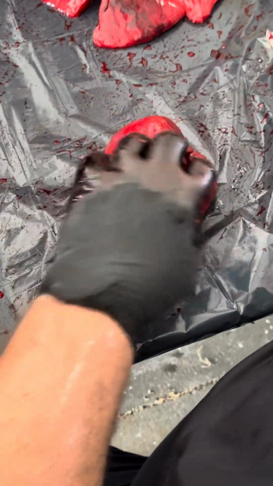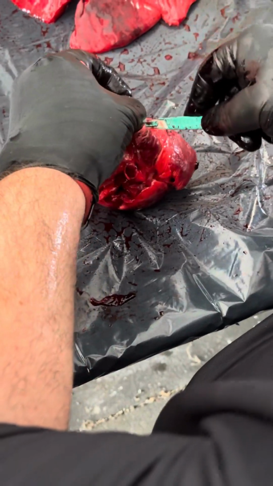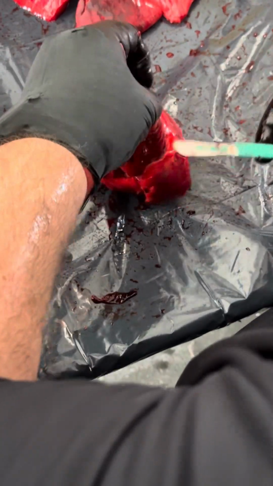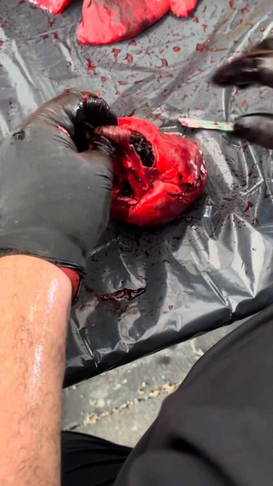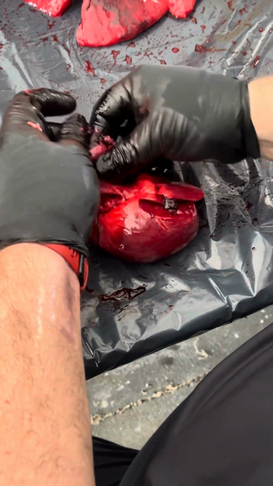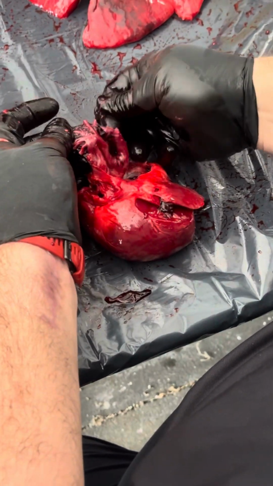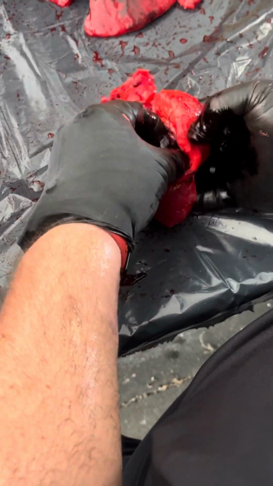And if we look at it from the top, by taking the atria off, it's full of clot. It's all papillary muscle. Look at that monster. Holy crap.